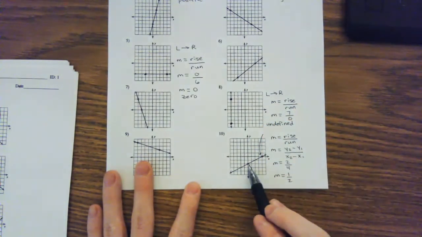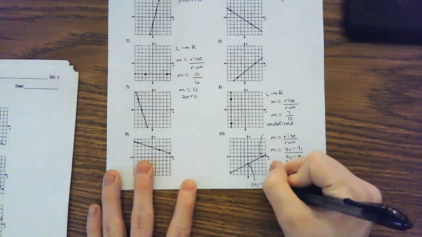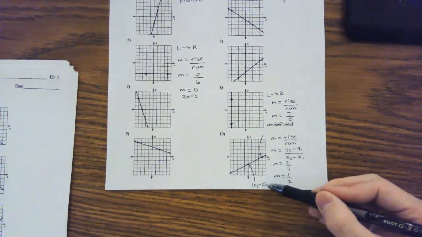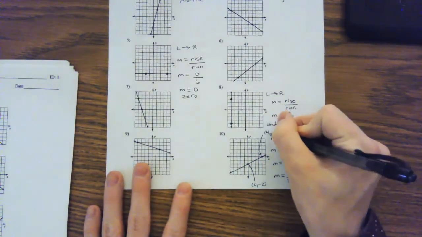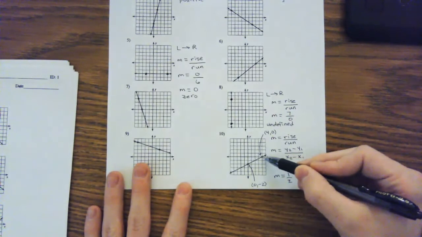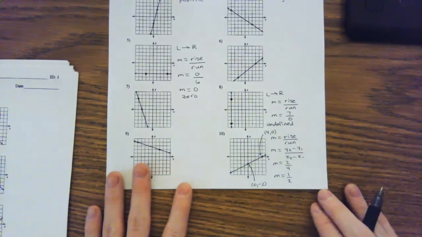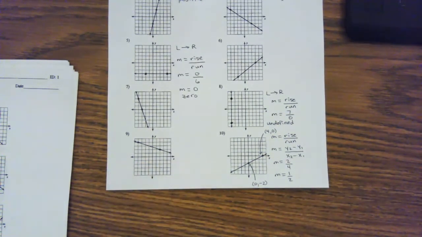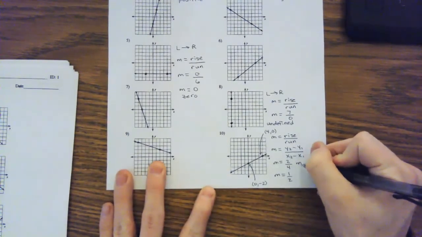So this point is going to be (0, -2). Because you start on the y-axis at x equals 0 and you go down 2. But over here, for this point, this is going to be (4, 0). And I know that because I need to go to the right 4 times, and the y value is 0. That tells me that I'm staying on the x-axis. So I'm going to use these 2 points. I'm going to plug them into the formula that I'm using, and I'm going to see if I get 1/2 for my answer.